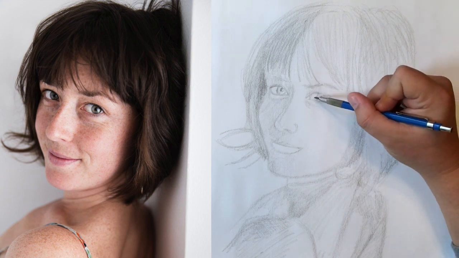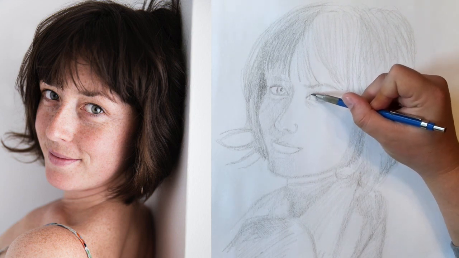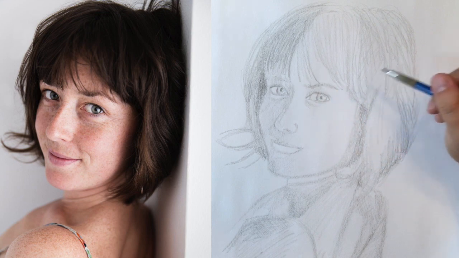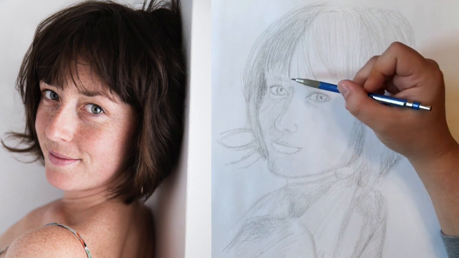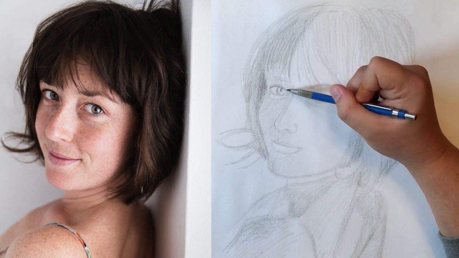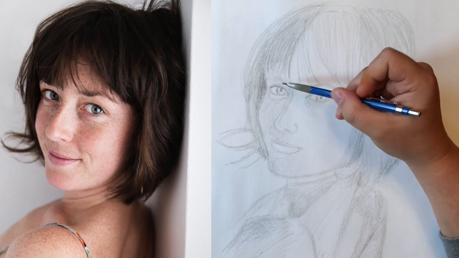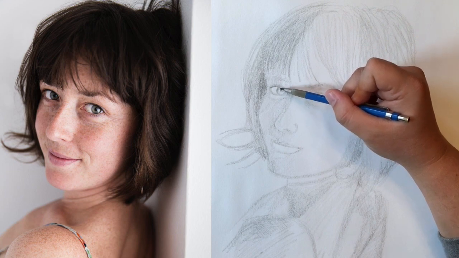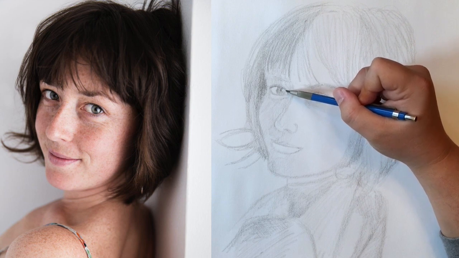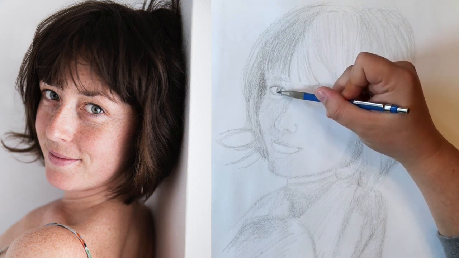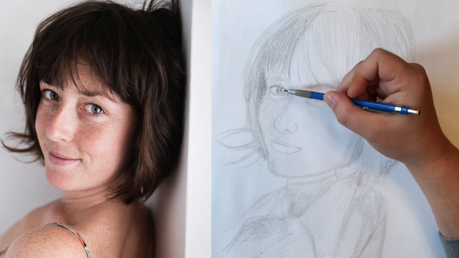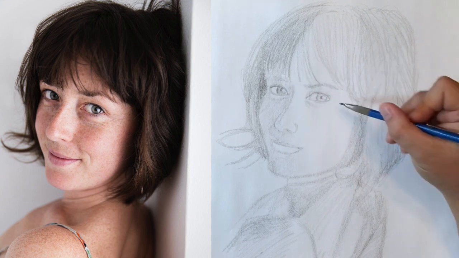And get some of the shading done on the irises. She's got a little bit of a border on her irises, but not super dark or anything like that.